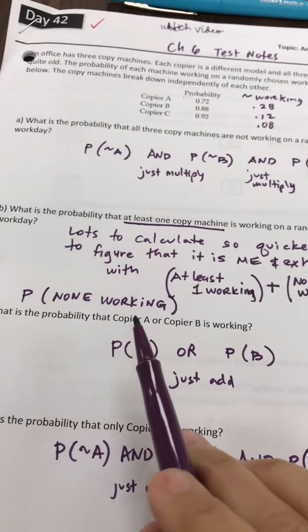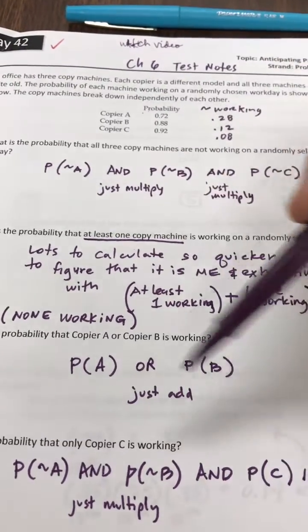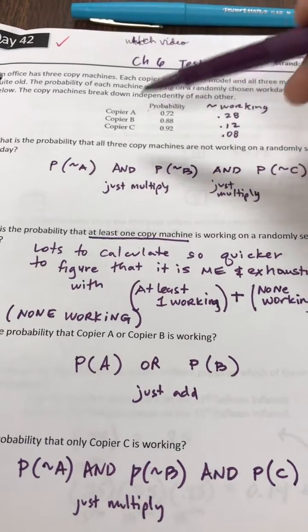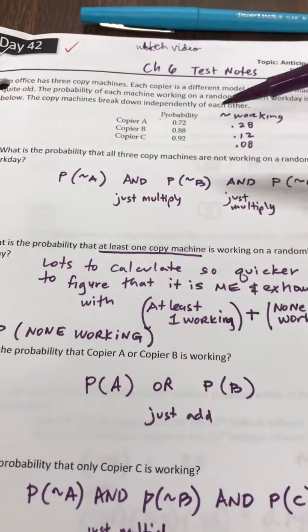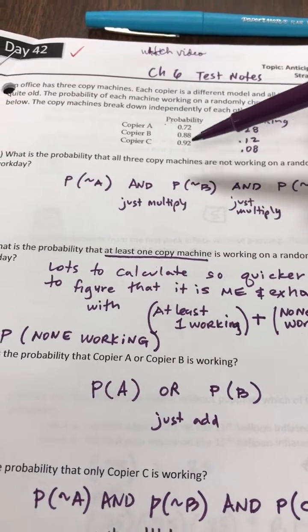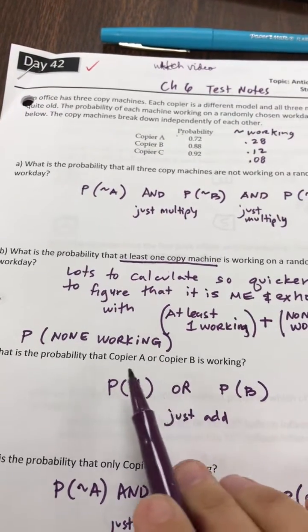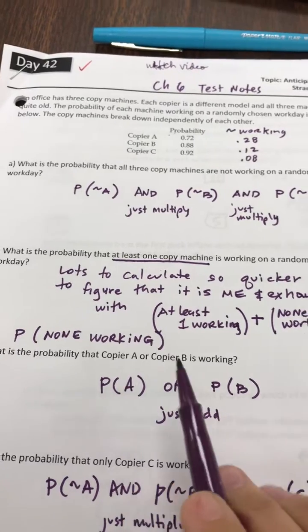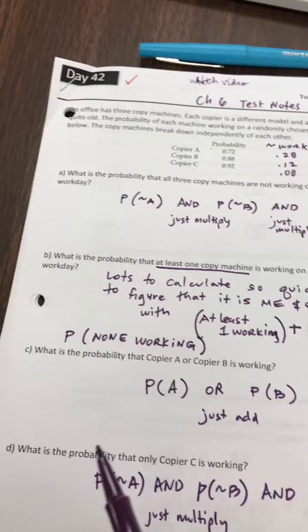It says the probability of copy A or copy B is working. So I could change that up, but again, I could add 2 or 3 or 4 of these. And this is just adding it up. So the probability of copy A working or copy B working technically would be adding, because either of them are working. I don't need both of them to work at the same time. Just copy A or B or both would be fine. So I would add those.